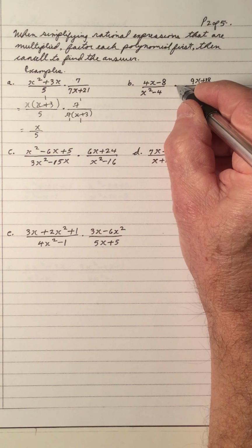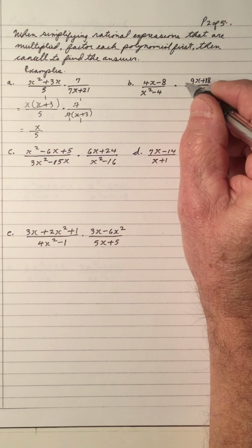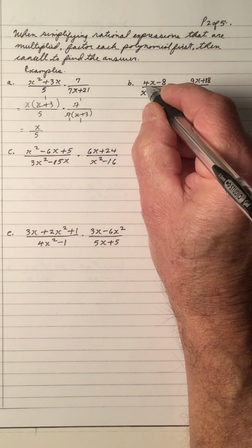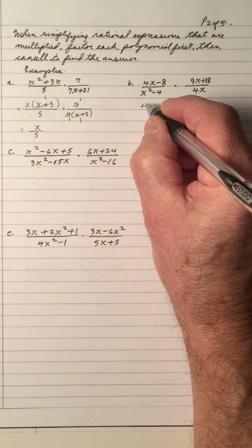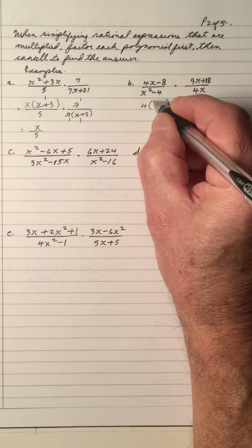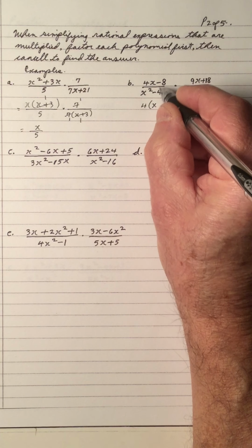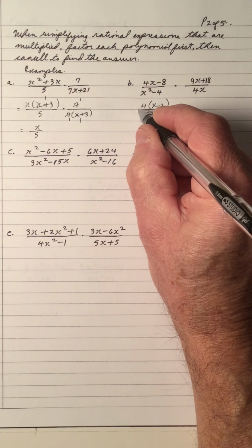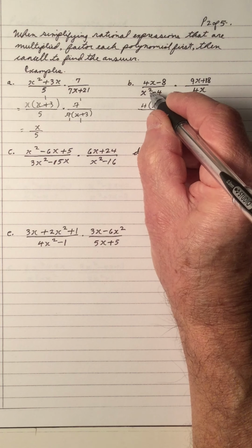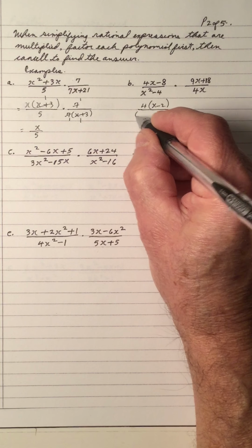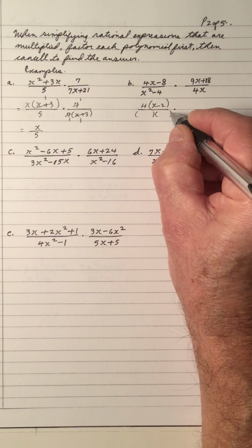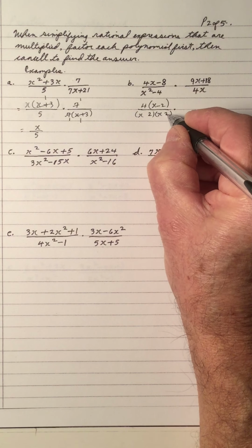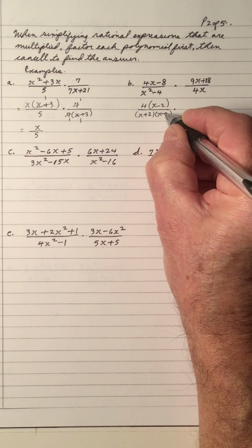B, again we're multiplying, so we factor every term. So 4x minus 8, 4 is a GCF, so take the 4 out. 4x divided by 4 is x. 8 divided by 4 is negative 2. x squared minus 4, I see that's x squared minus 2 squared, so that's the difference of two squares. So that's an x and an x, a 2 and a 2 with a plus and a minus.